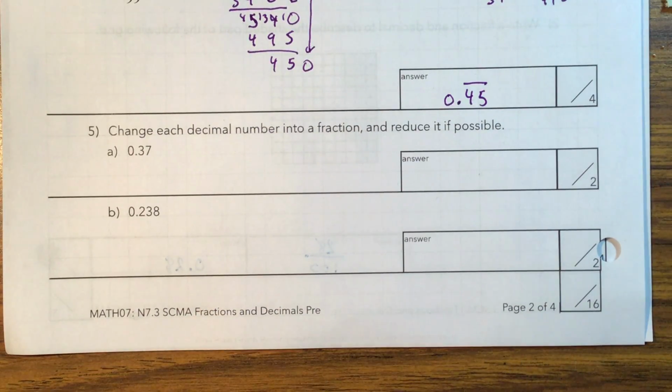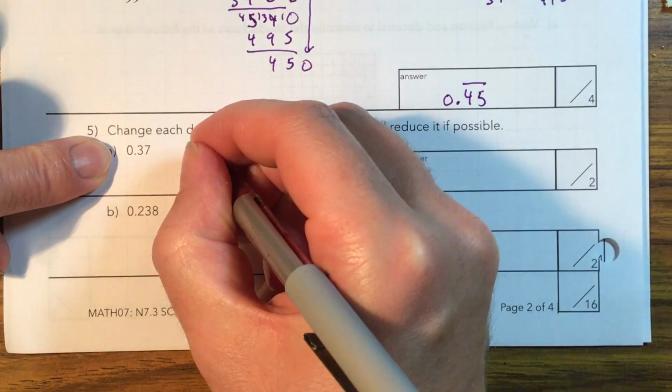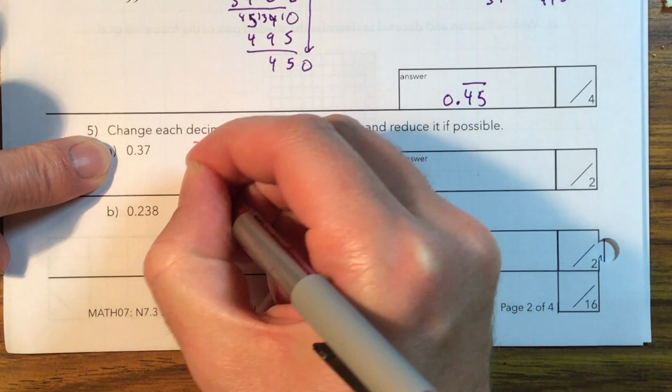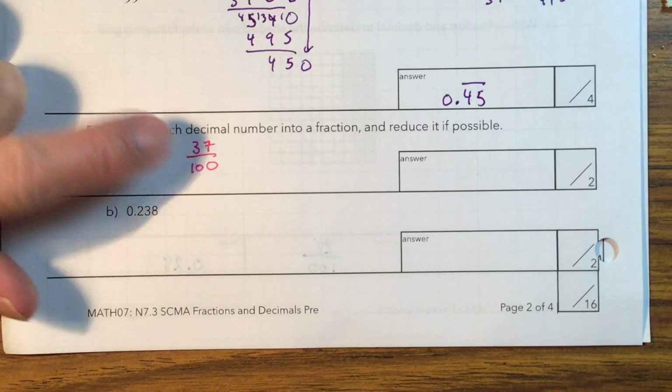Change each decimal number into a fraction and then reduce it if possible. So this is hundredths. So we have to do 37 over 100. Now, can we reduce it? Can we divide 37 by any number?